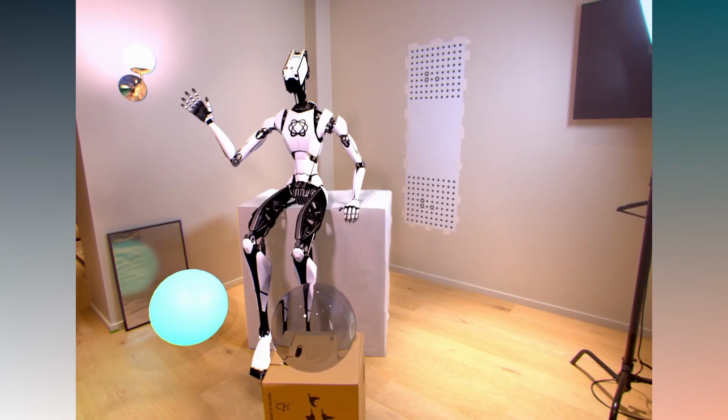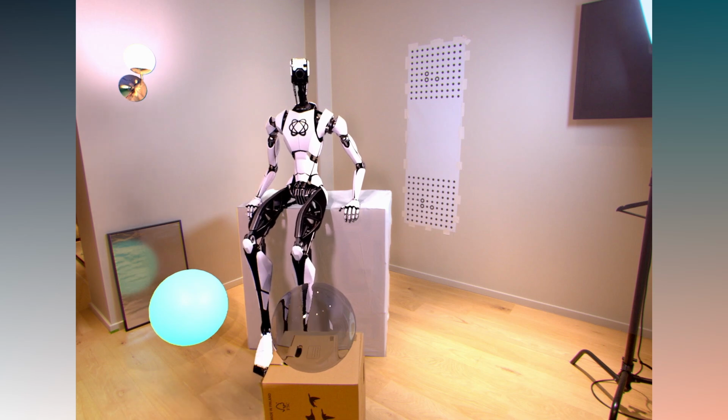Welcome to this Pixotope tutorial. In this video, we'll take you through how to set up an AR scene using Pixotope Editor.